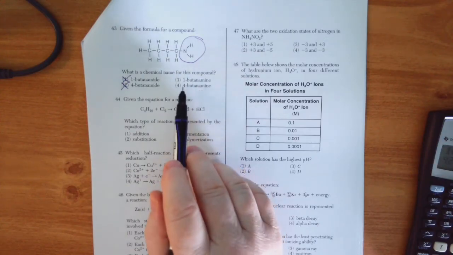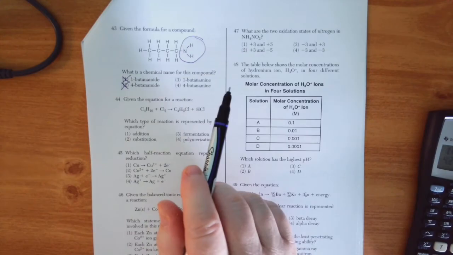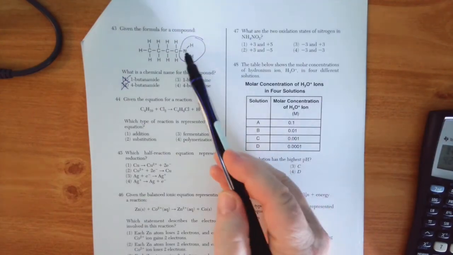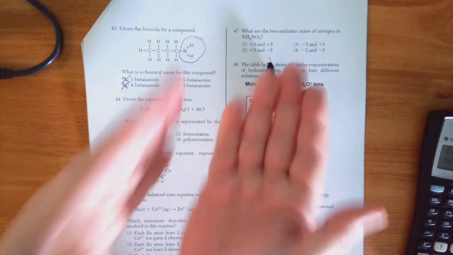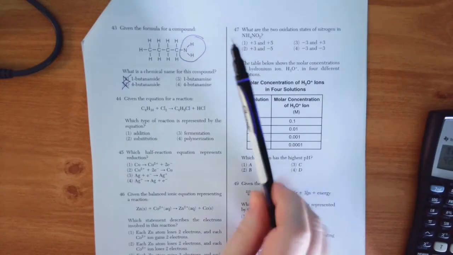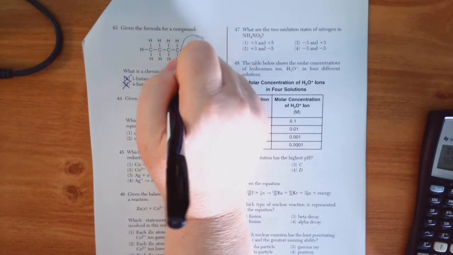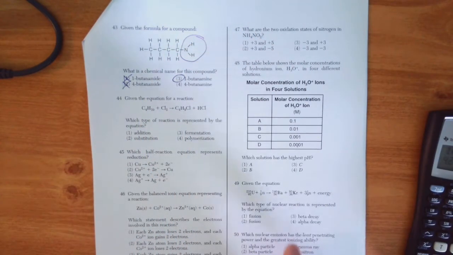And now I have to decide which number is right. Here's what you have to remember. I need the lowest number. So yes, this nitrogen looks like it's on carbon number 4, but flip it and it's on carbon 1. So the lowest number carbon is 1.